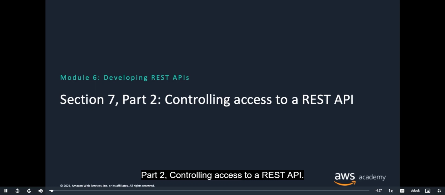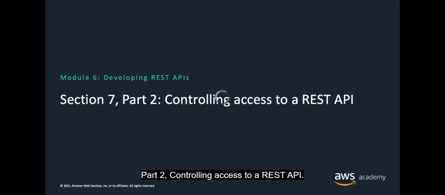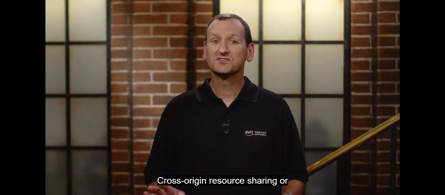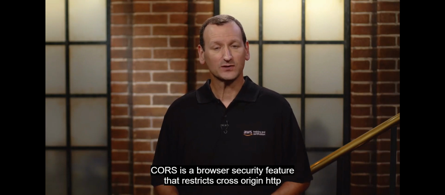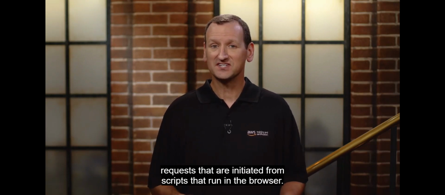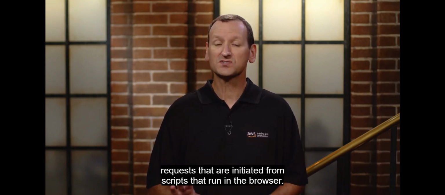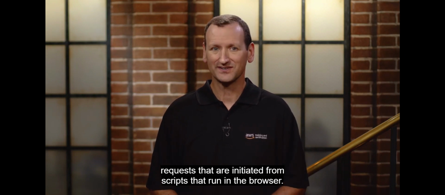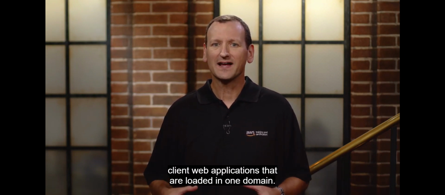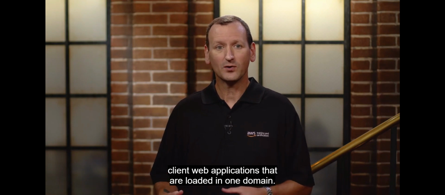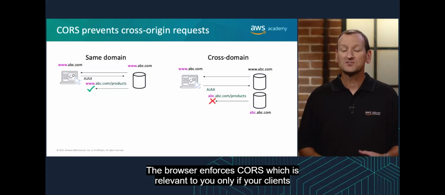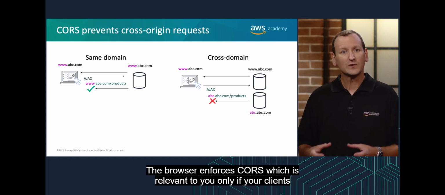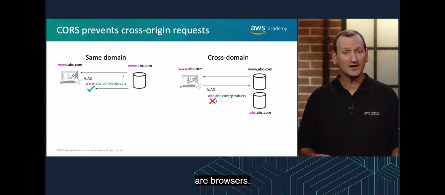Part 2. Controlling access to a REST API. Cross-origin resource sharing, or CORS, is a browser security feature that restricts cross-origin HTTP requests that are initiated from scripts that run in the browser. It defines a way for client web applications that are loaded in one domain to interact with resources in another domain. The browser enforces CORS, which is relevant to you only if your clients are browsers.